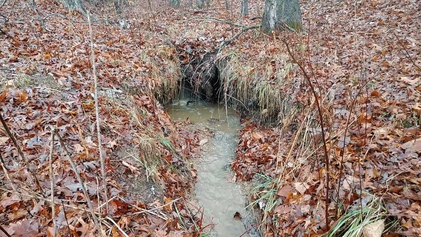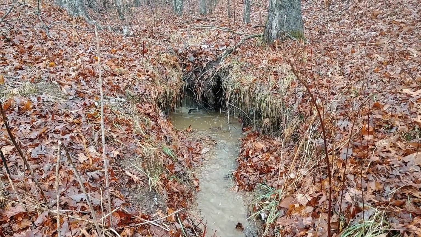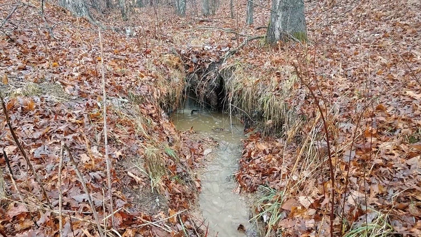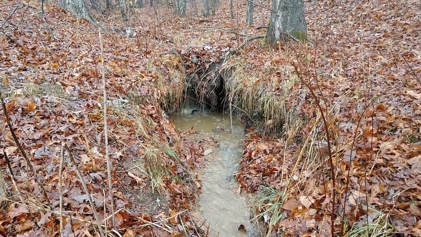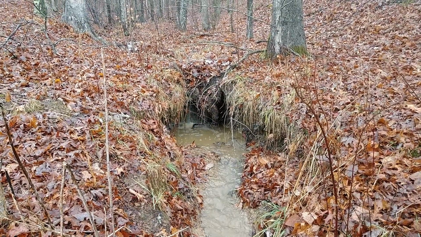Notice that there is no stream channel with bed and banks upstream of the head cut. You can't even see water flowing in the stream up valley from the head cut. The water has been flowing in a sheet-like pattern over the floodplain of the natural ephemeral stream.